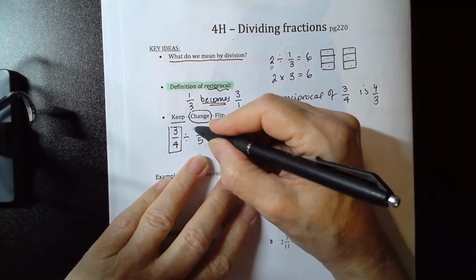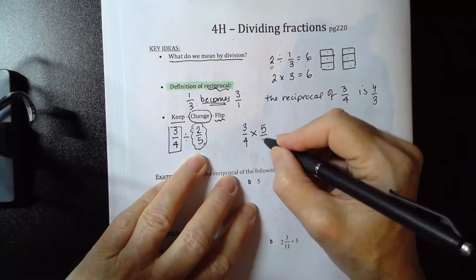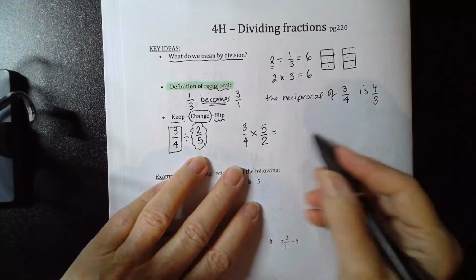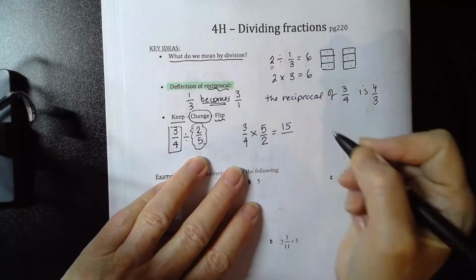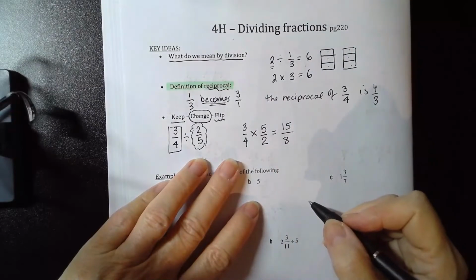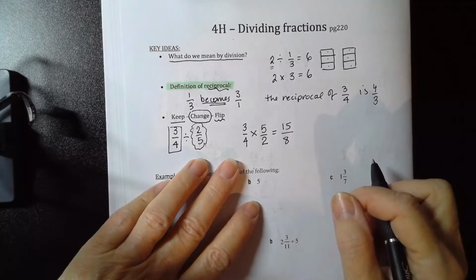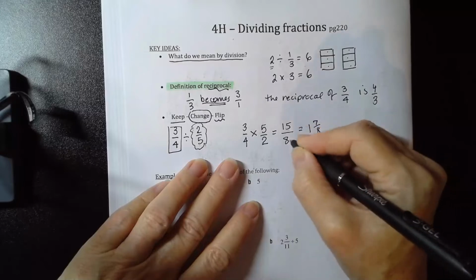I'm going to take the reciprocal of this number, 5/2. And now I just have a multiplication problem, and I don't need to teach you how to do that. You multiply straight across the numerators, and multiply the denominators, and you're done. 15/8. You could change that into 1 7/8 if you want to. You're allowed to, but you don't have to. You could leave it like this.